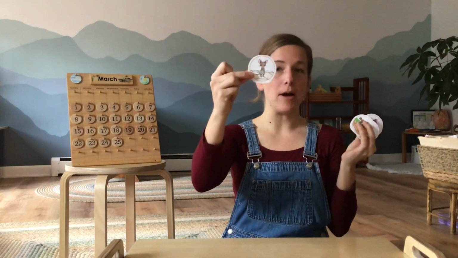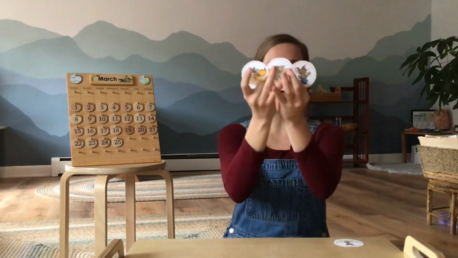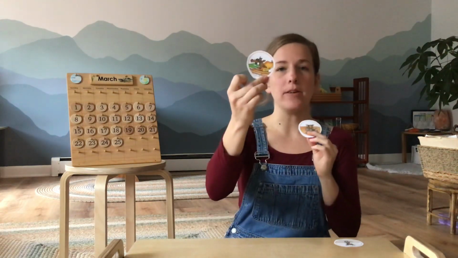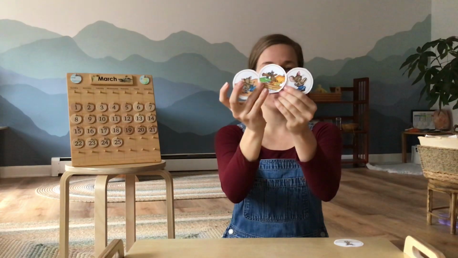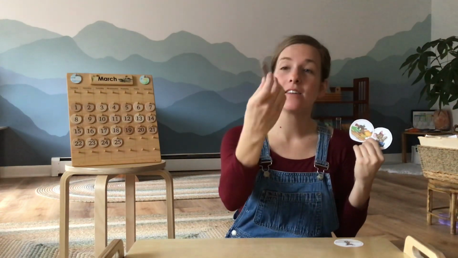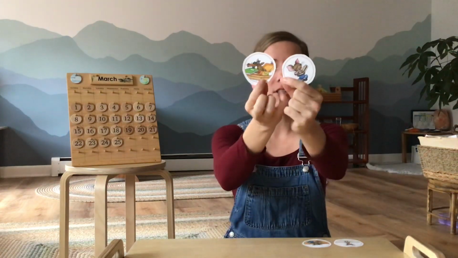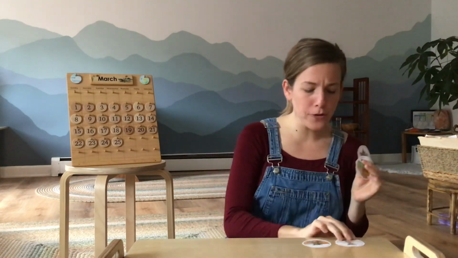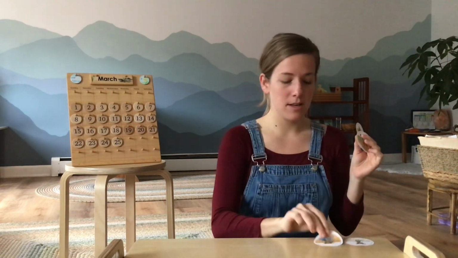First, mouse woke up. What happened next? We have mouse ate lunch. Mouse packed his lunch. And mouse got dressed. Next, mouse got dressed. We know that this one is next because in these 2 pictures, he's wearing his overalls. So he had to get dressed. So first, mouse woke up. Next, mouse got dressed. What happened then?